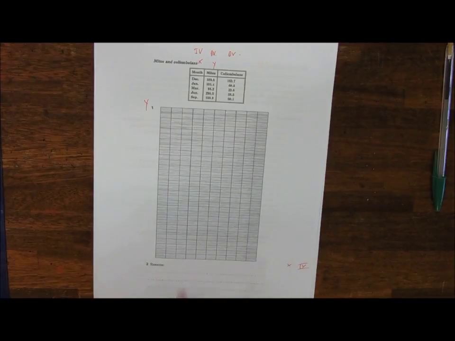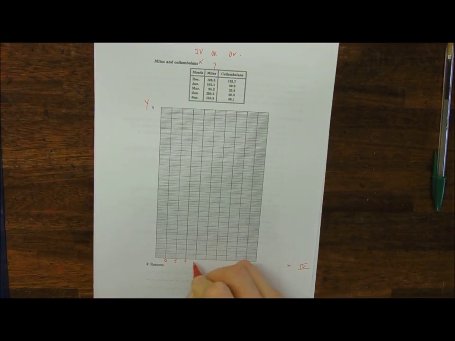So we could start this off with December, January, February, March, April, May, June, July, August, September. We need a figure at the origin as well, so that would have to be the one before November.